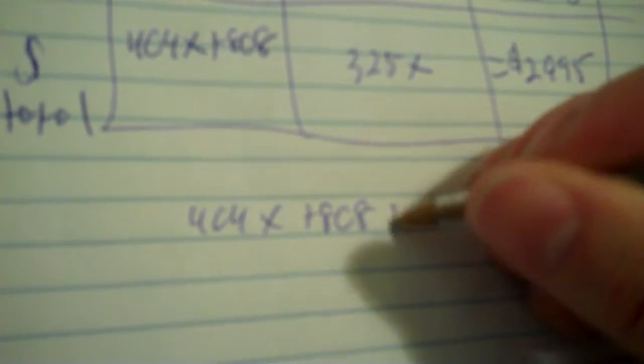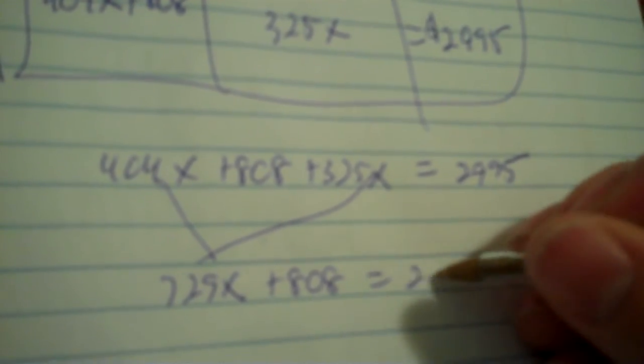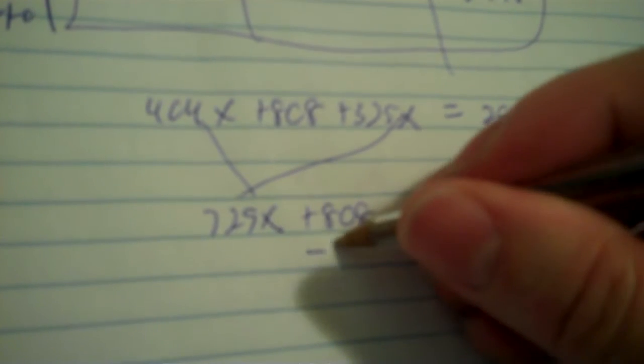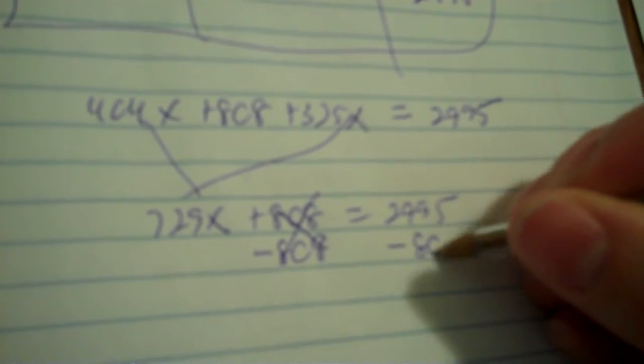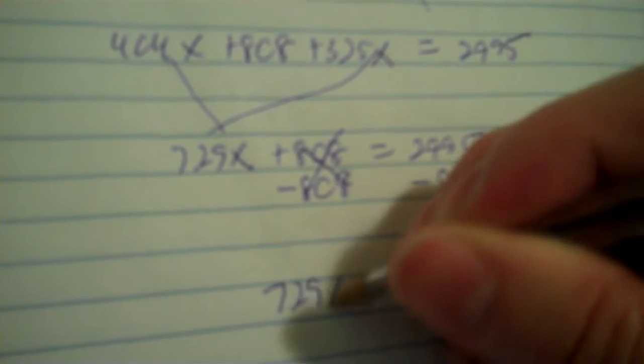So my equation is 404x plus 808 plus 325x equals 2,995. Okay, combine the x's, that's 729x plus 808 equals 2,995. Then I subtract the 808 from both sides. 729x equals 2,995 minus 808, I think it's 2,187. Go with that. Hopefully I get a decent answer.